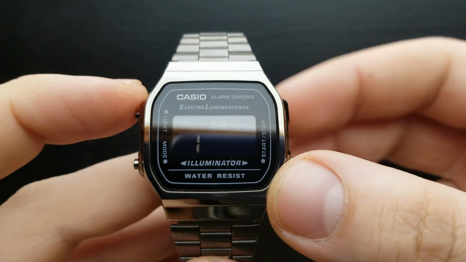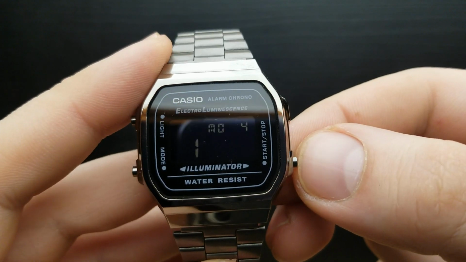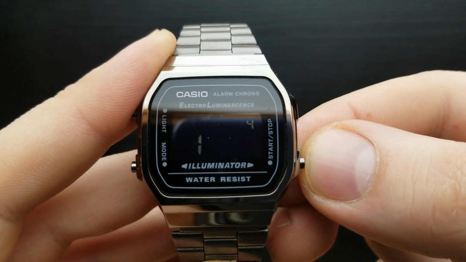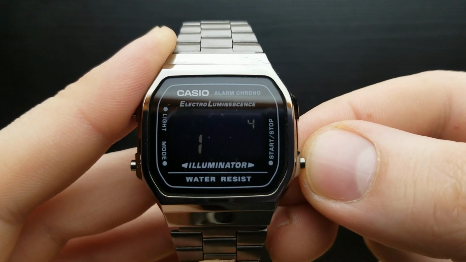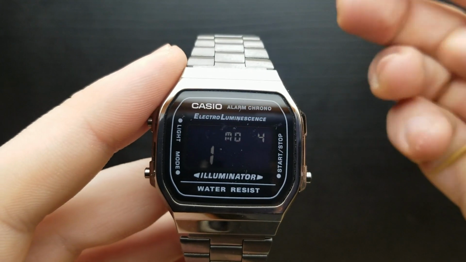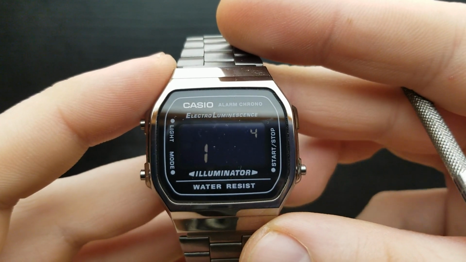times. Next press of the light button gets us to the shuffling day of the week, and that's done by pressing the start button. You can shuffle that day of the week in English by pressing this button over here. So MO stands for Monday, and that's it.